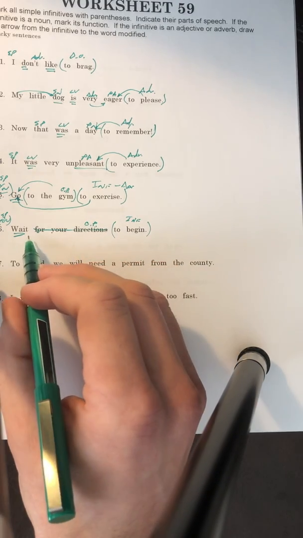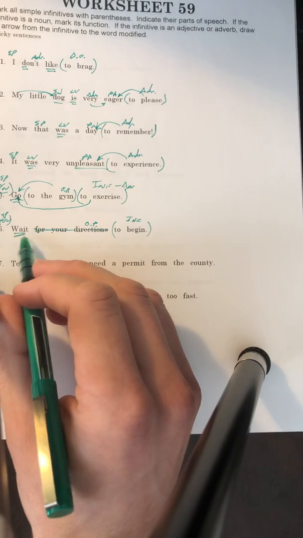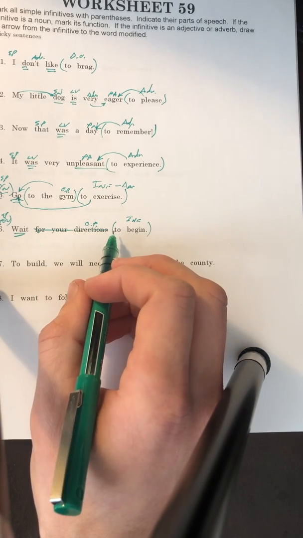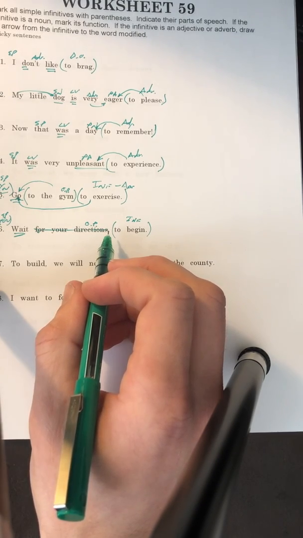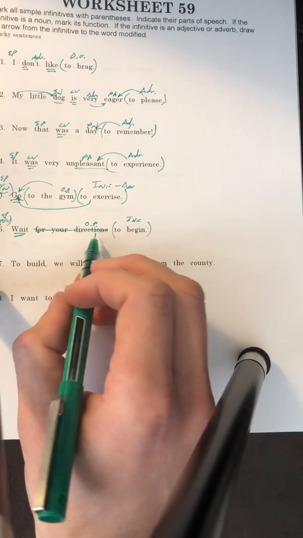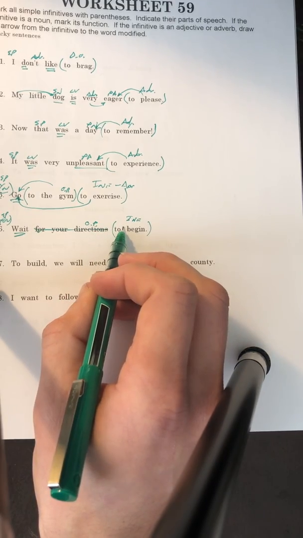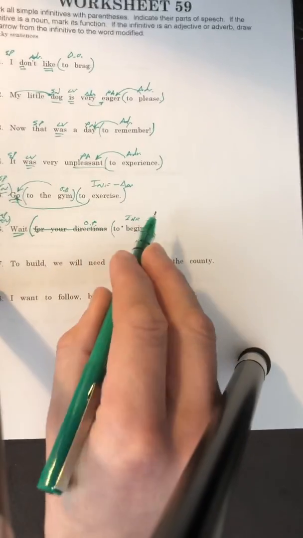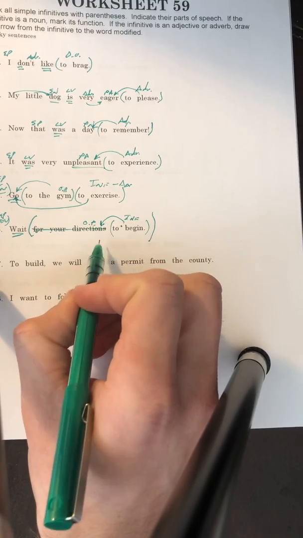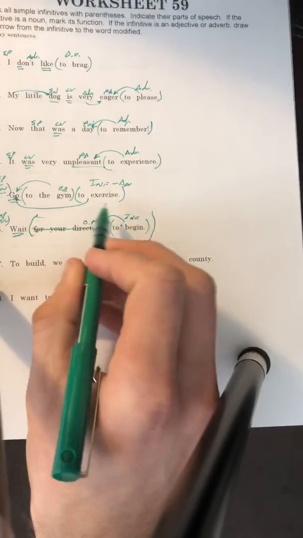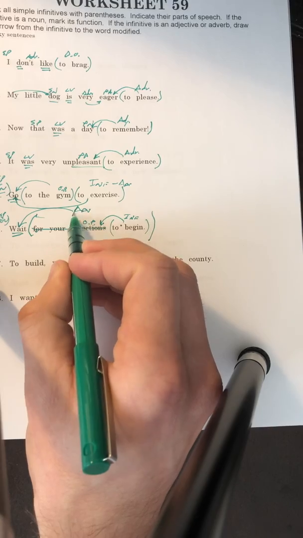This doesn't seem to be saying, wait to begin for your directions. It seems to be saying, wait for your directions to begin. In other words, you're going to wait and pause, and then somewhere directions will begin. Like they'll pop up on a TV screen, or the stewardess on an airplane, or whatever will begin those directions. So the directions seem to be the ones beginning. So they would actually be the subject of this infinitive action. And so in that case, it would be an adjective in this sense, modifying directions, and the whole prepositional phrase, all of that together, for your directions to begin, would be modifying wait adverbially.